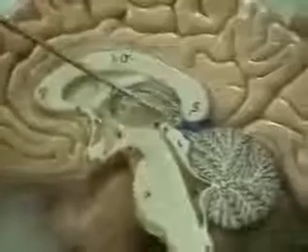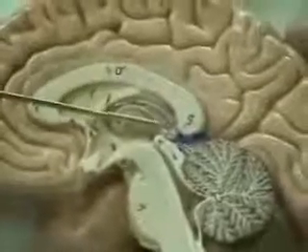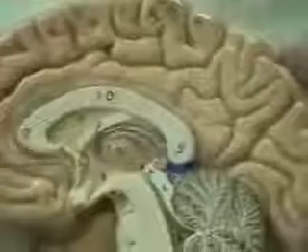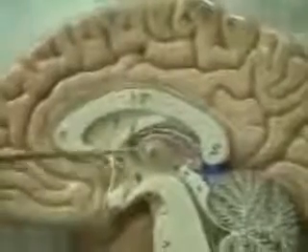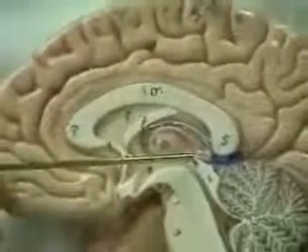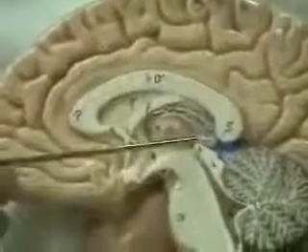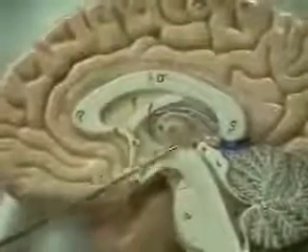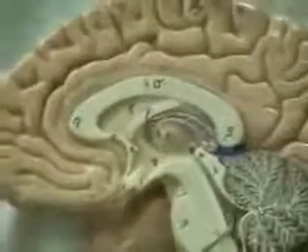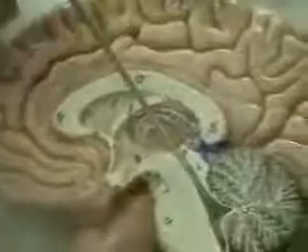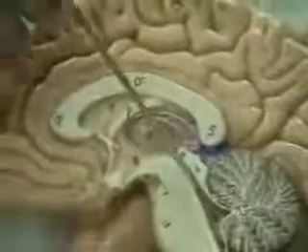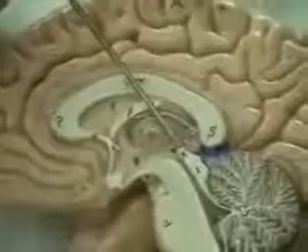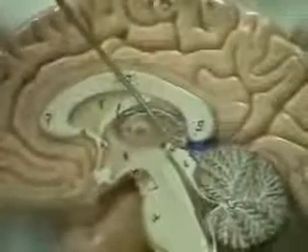Immediately inferior to that pineal body, we see a small area here known as the posterior commissure. So here we have the anterior commissure, here we have the posterior commissure. The posterior commissure is found at the very most proximal portion of the duct that connects our third ventricle to our fourth ventricle. That is known as the cerebral aqueduct, or the aqueduct of Sylvius. So our posterior commissure is right at the beginning of that cerebral aqueduct.